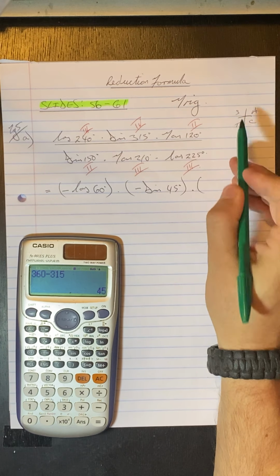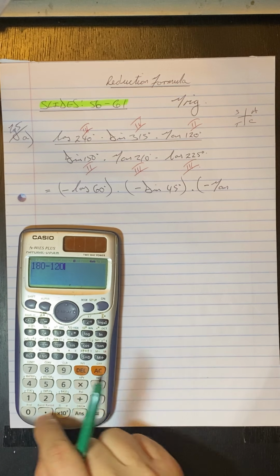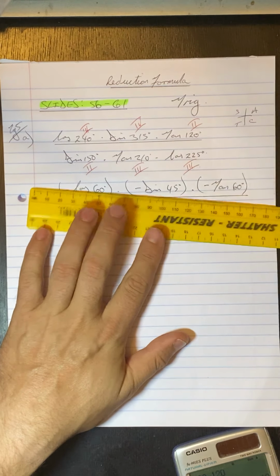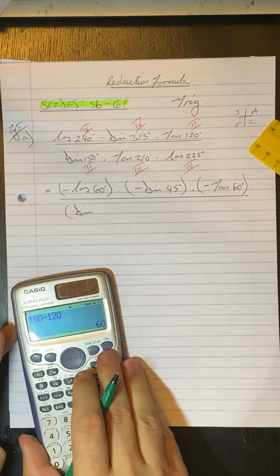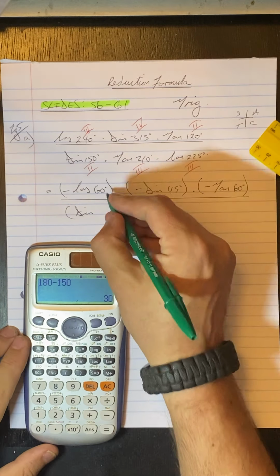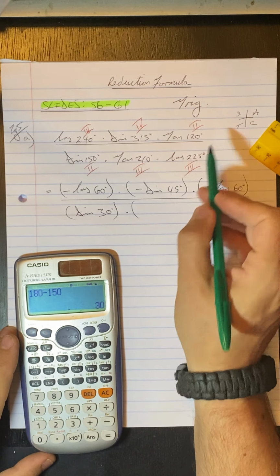Times by tan in the second is negative. How do we reduce that? We say 180 minus, and we get 60 degrees. Okay, moving on to the denominator. Sine in the second is positive, so this would just be sine. We reduce that by saying 180 minus that, and we get 30, times by tan in the third is positive, and we reduce this one by saying 210 minus 180, and we get 30, times by cos in the third is negative. To reduce that, we say 225 minus 180.